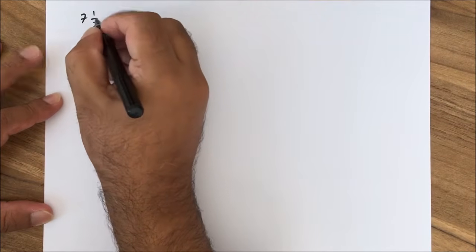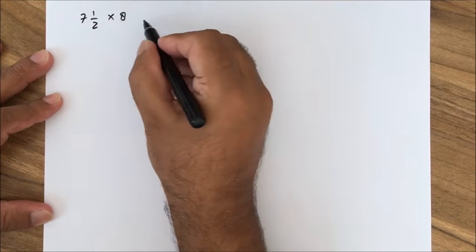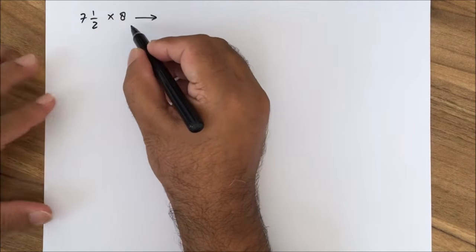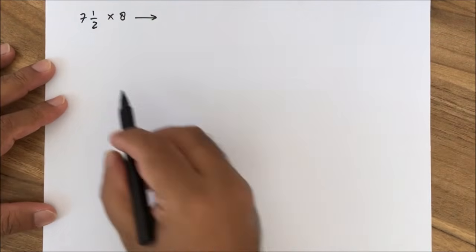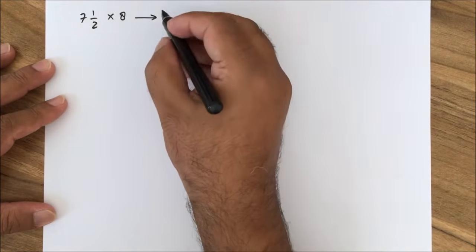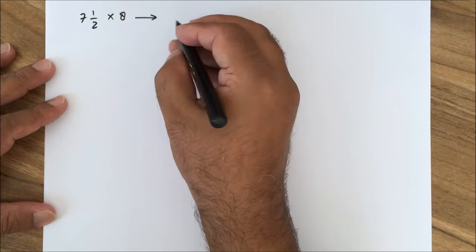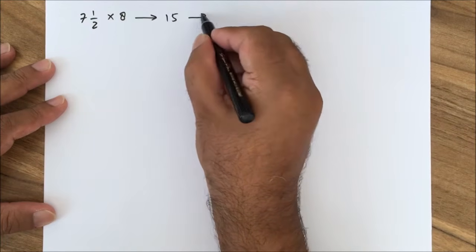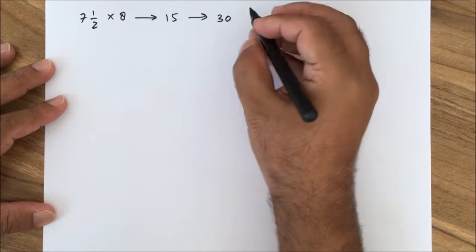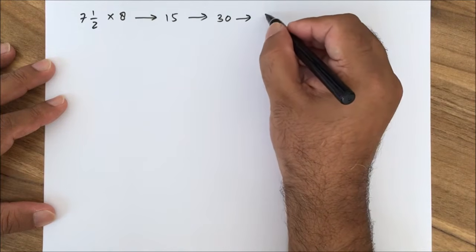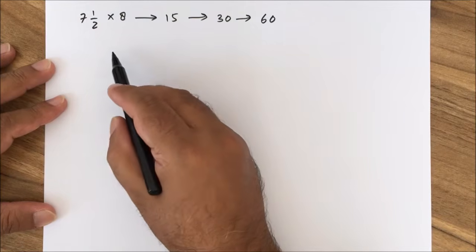Now this doubling technique can be used to multiply numbers that are halves and 3/4 fractions. Let's say I want to multiply 7.5 by 8. We know because of 8 we have to double it 3 times. So double of 7 is 14 and double of half is 1. So 14 and 1 will become 15. Then double of 15, it's easy, 30, and then double of 30 is 60. So 7.5 times 8 is 60.